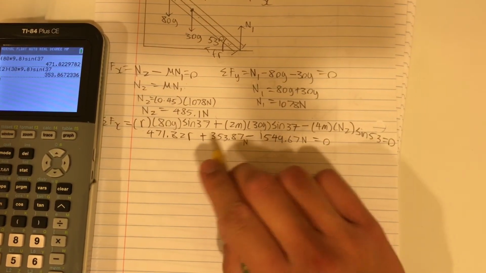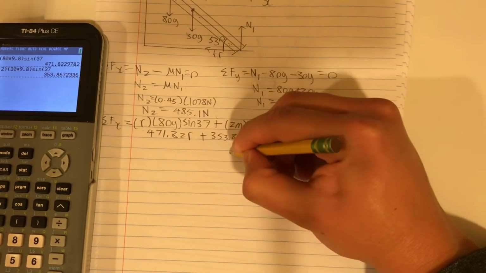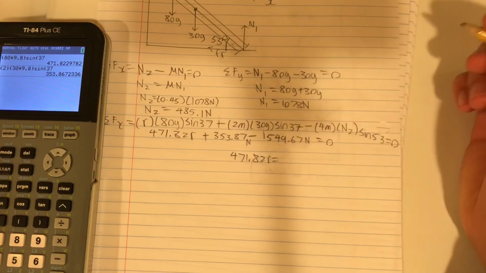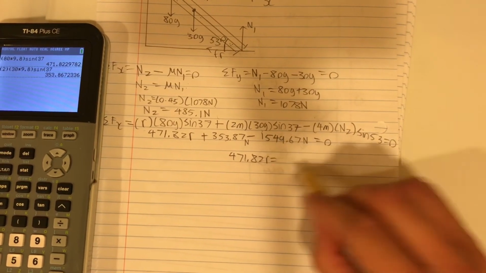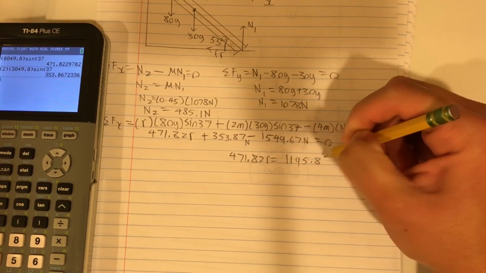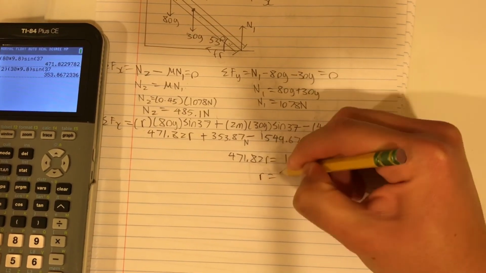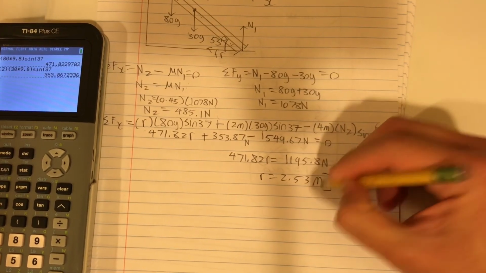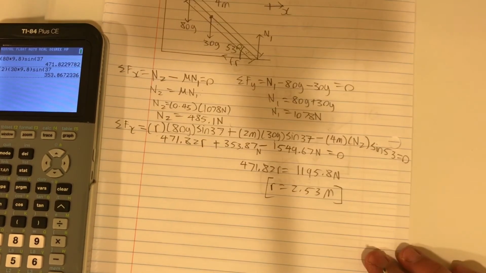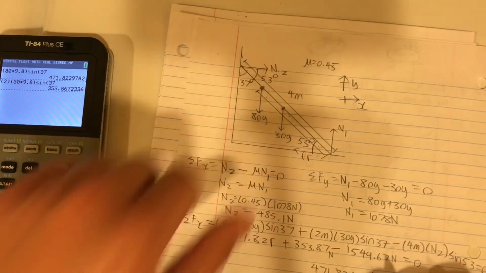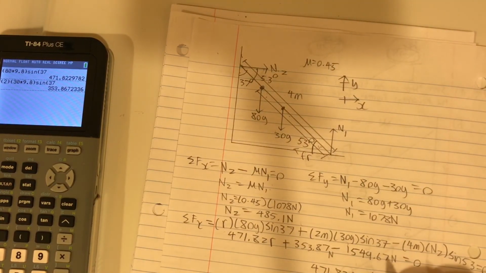Get all terms that are not R to the right. So 471.82 R equals, just bring it over, you'll get 1195.8 newtons, and R gives you 2.53 meters. That's it. So this painter can only climb up 2.53 meters before the ladder would slip and fall. And that's it for this problem.